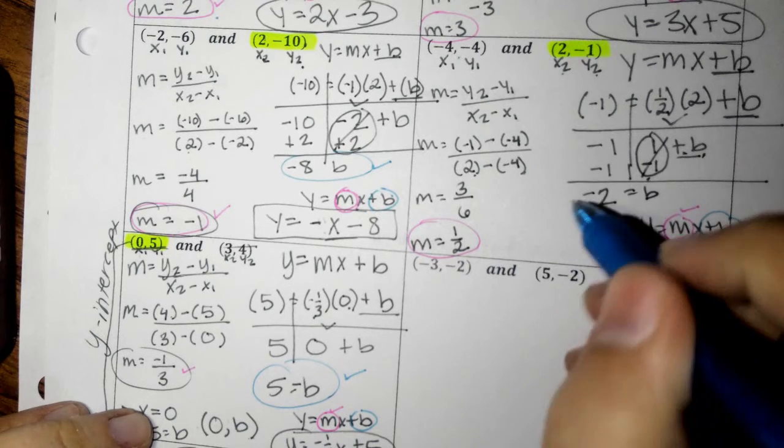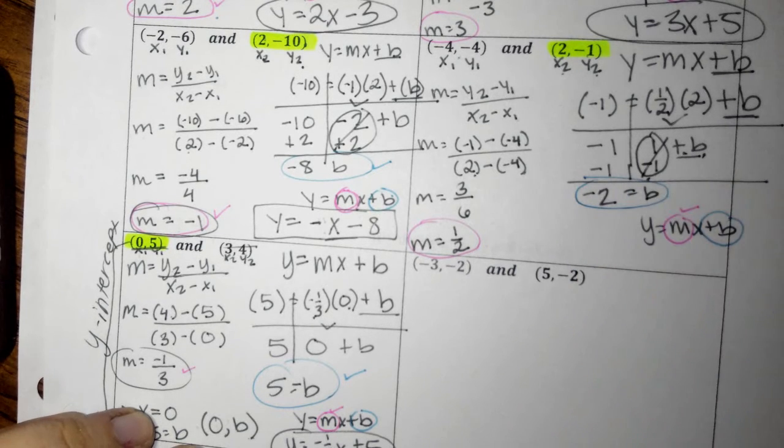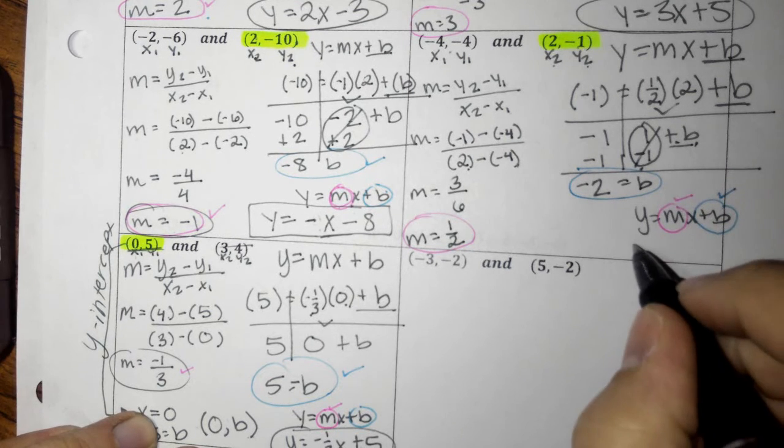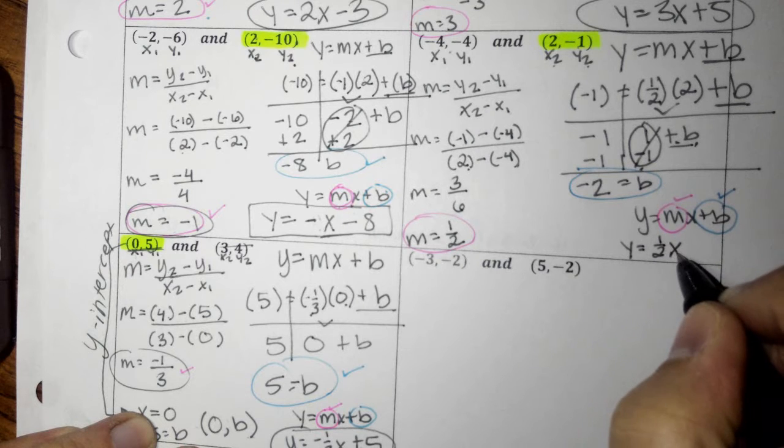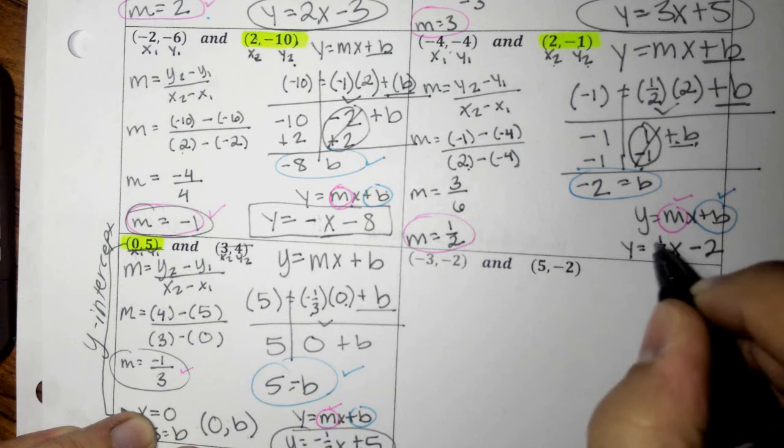Now I know that the y-intercept is negative 2. I now know the y-intercept and the slope, which means I can write the equation y equals negative 1/2 x minus 2.